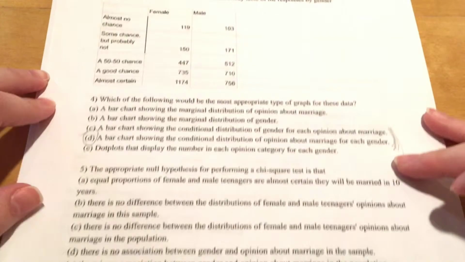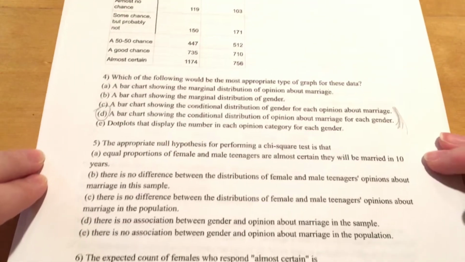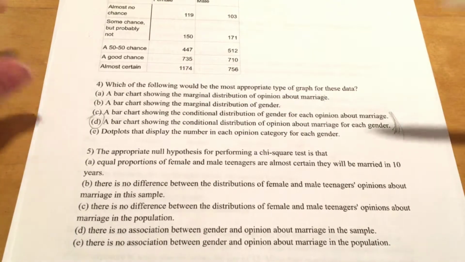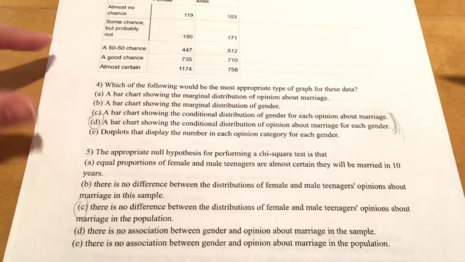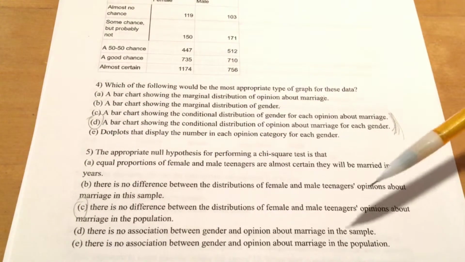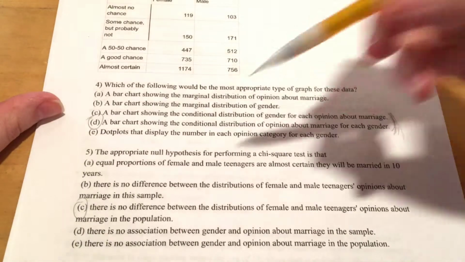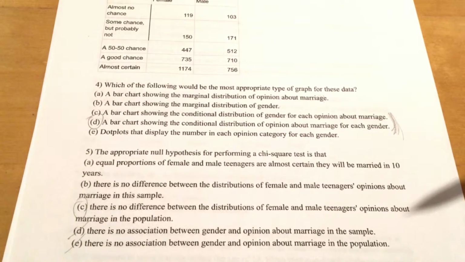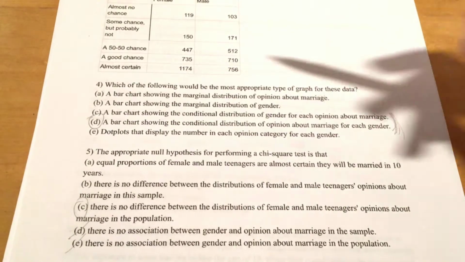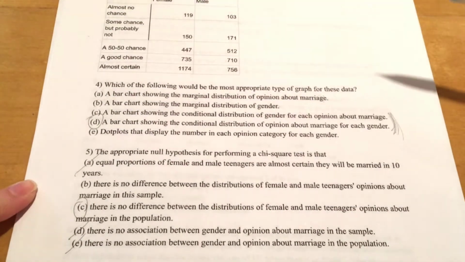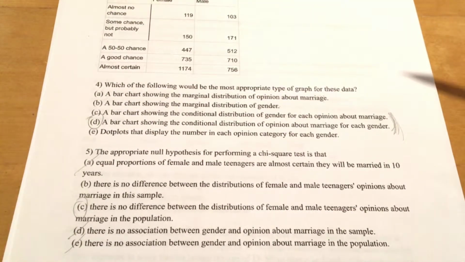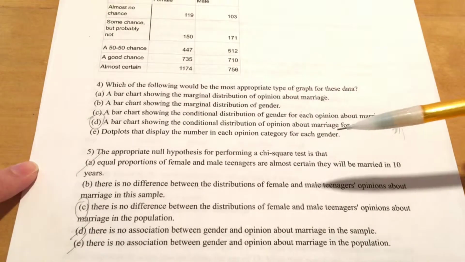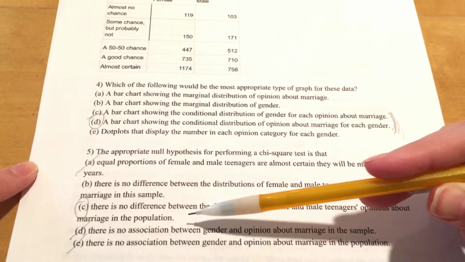Now on to number 5. The appropriate null hypothesis for performing a chi-squared test is C. There is no difference between the distributions of female and male teenagers' opinions about marriage in the population. It's definitely not D or E because this is not a test of independence or association. And it's not A because that's not the null hypothesis. So again, B and C are pretty similar, but it's not dealing with the sample, it's dealing with the population as a whole.